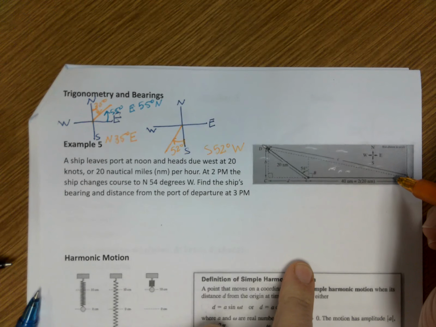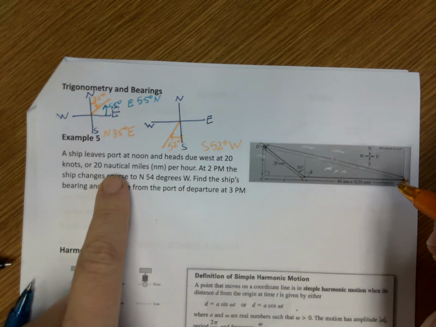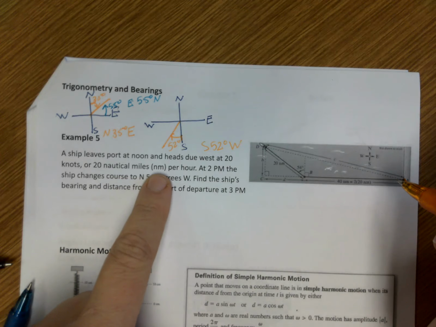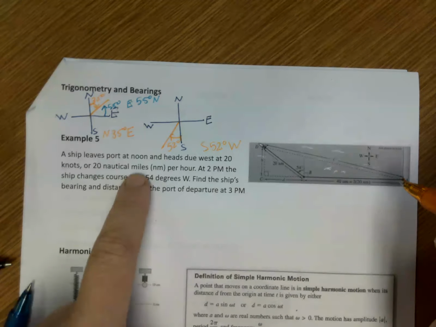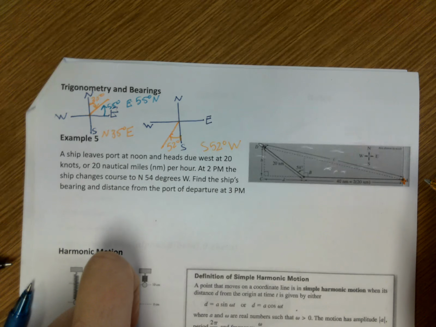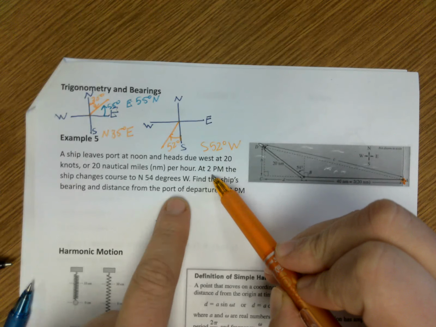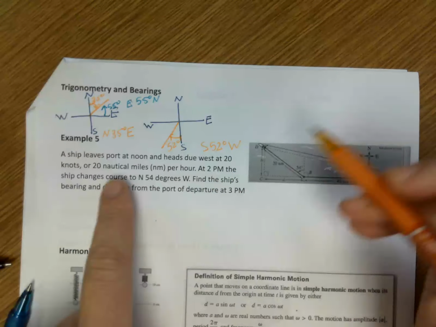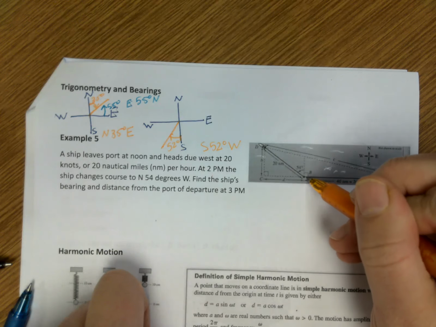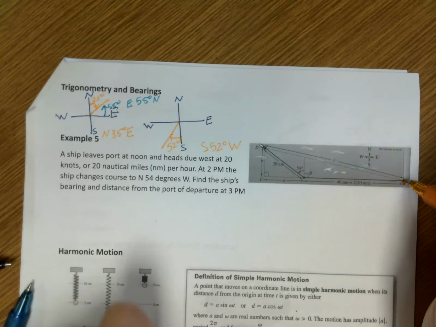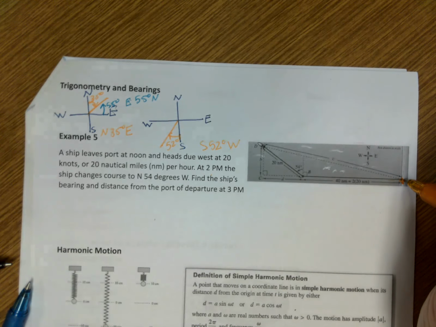So it's straight west, 20 knots. Nautical miles, so NM. So knots are nautical miles, so how fast you would travel by ship. So in this case, 20. And because in between noon and 2, that's 2 hours, and you're moving these per hour, that's why this length right here is 40 nautical miles. So knots, the distance, nautical miles.